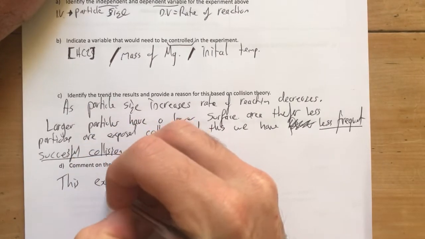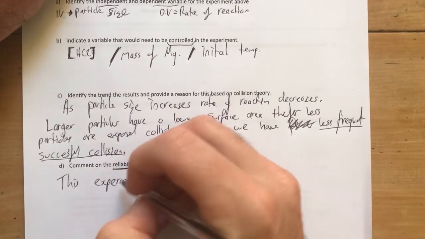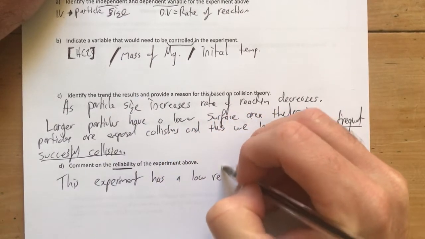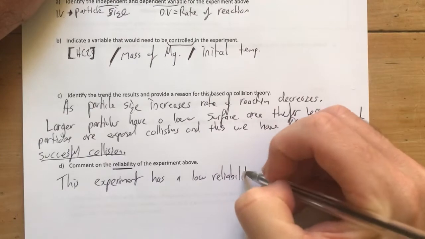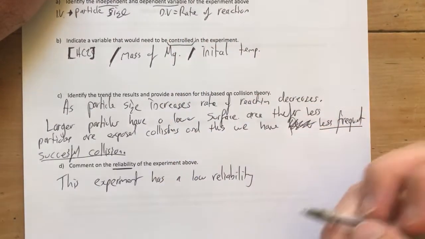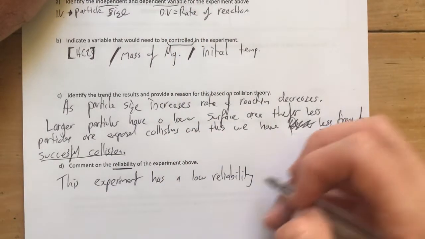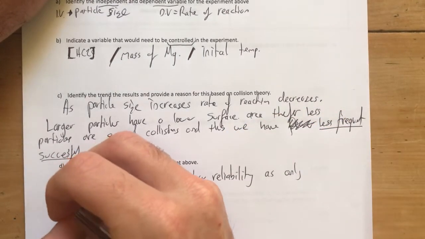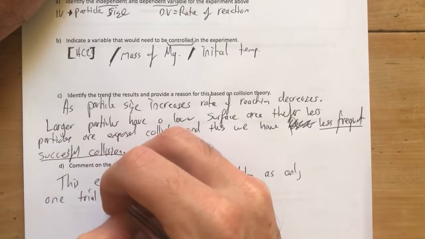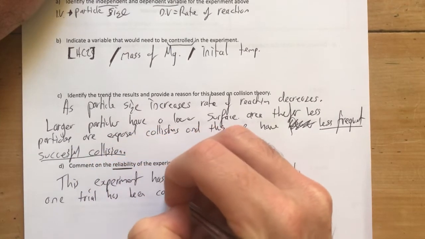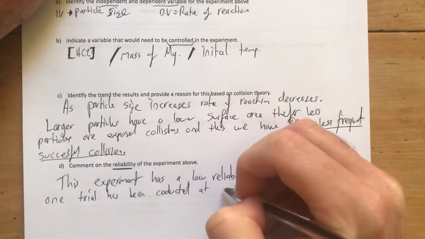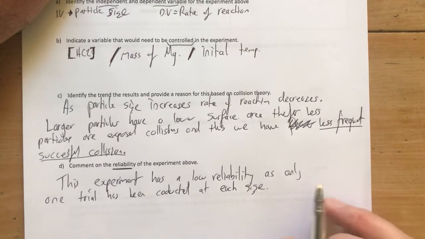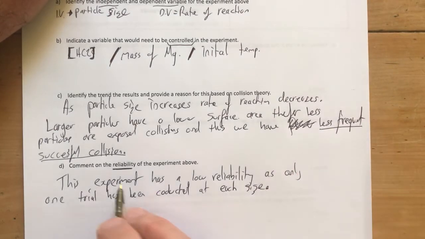This experiment has a low reliability, or is not reliable at all, really, because we don't know if we can get similar results next time we do it. It has a low reliability as only one trial has been conducted at each size. And therefore, that's what we want to look at.